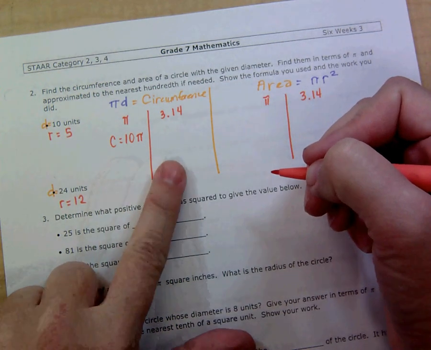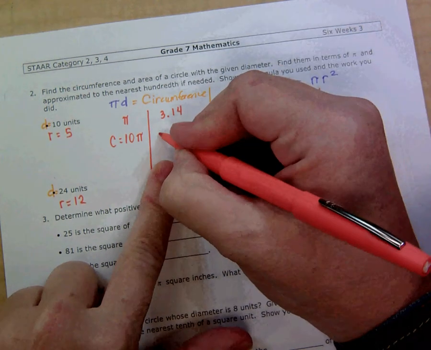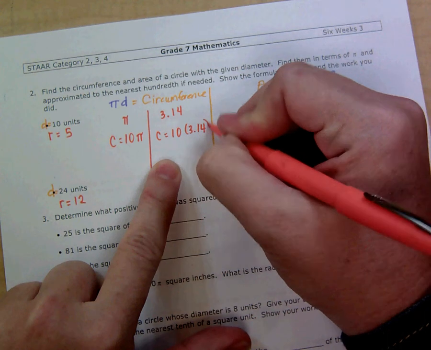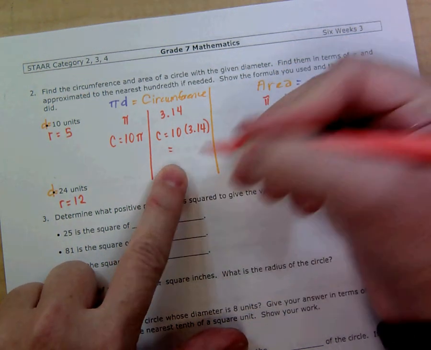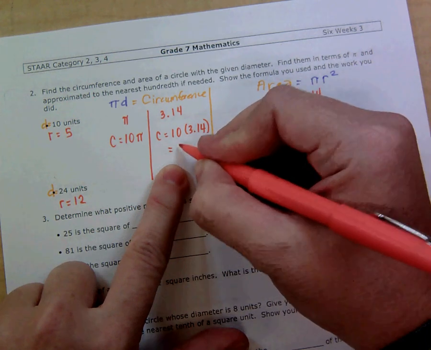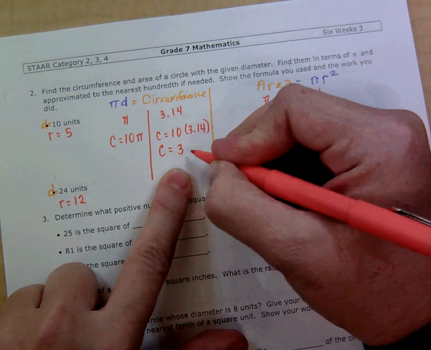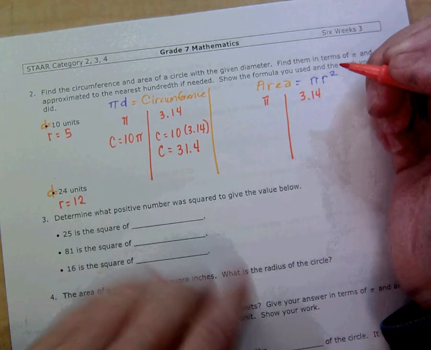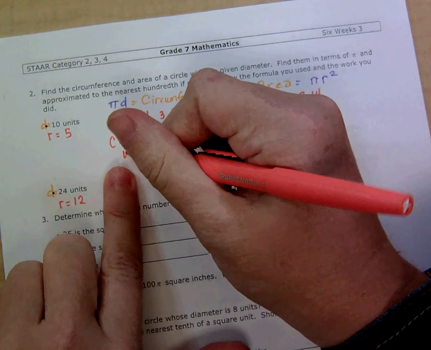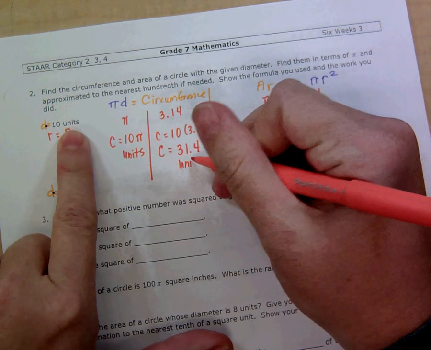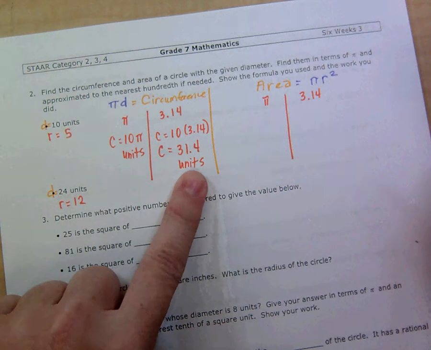And then over here, circumference is equal to 10 times 3.14. We have to actually multiply that out, and when you multiply times 10, that's just bumping that decimal over 1. So circumference is 31.4. Okay? And there's not really any units here other than just the word units, so we just put units.